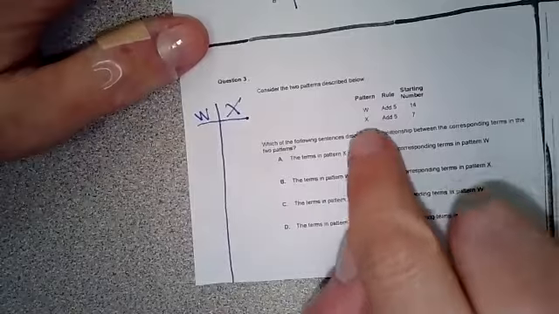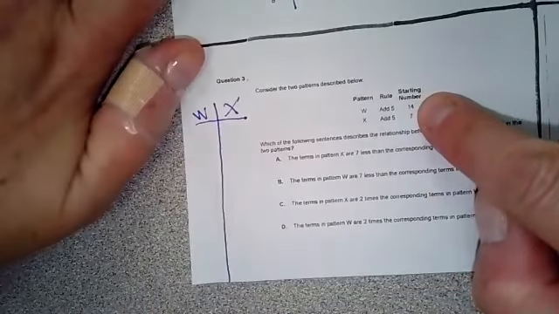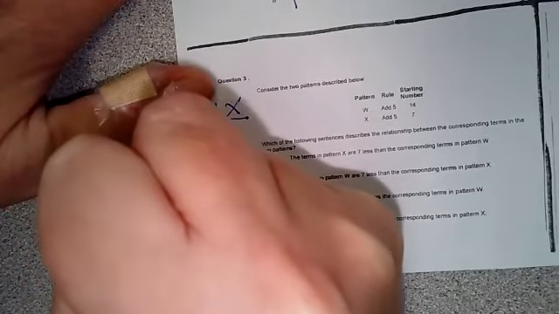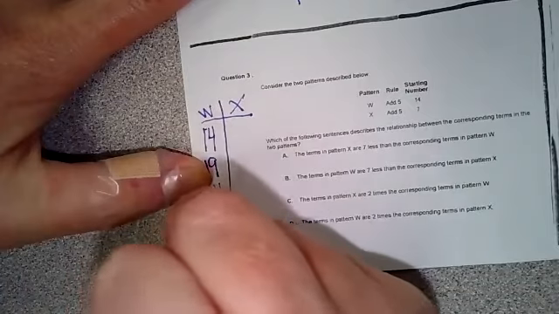Okay, so we've got 2 patterns, W and X. Make a T-chart, label one side W, label one side X. The W starts with 14 and add 5 every time. So start with 14 and add 5. 14 add 5 is 19. 19 add 5 is 24. 24 add 5 is 29. Add 5 again is 34.